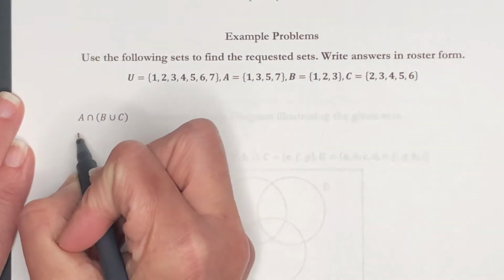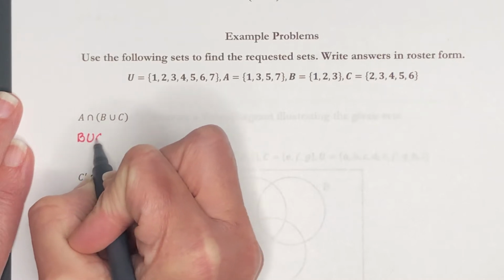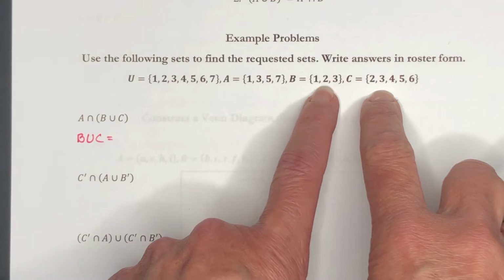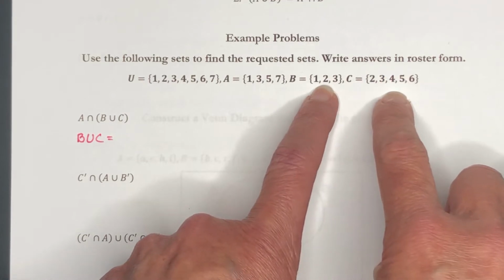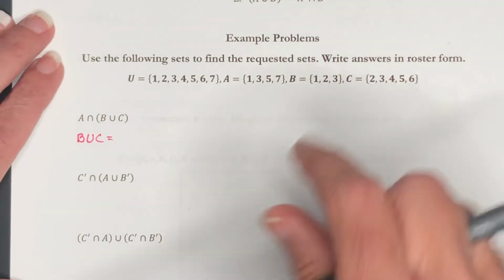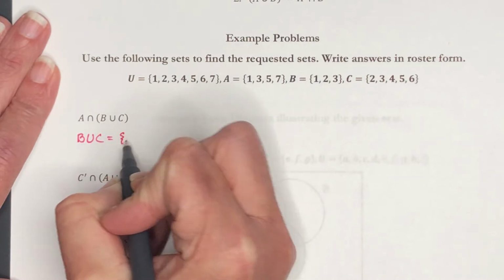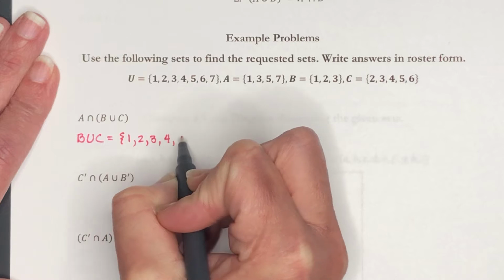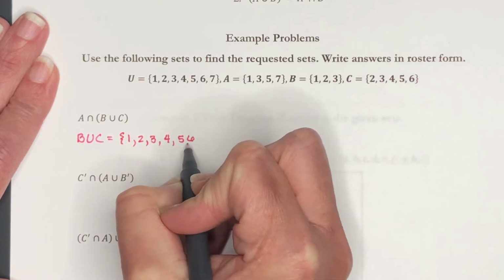So if I look at B union C, that's picking up everything that was in either B or C or both. So that would be the set 1, 2, 3, 4, 5, and 6.